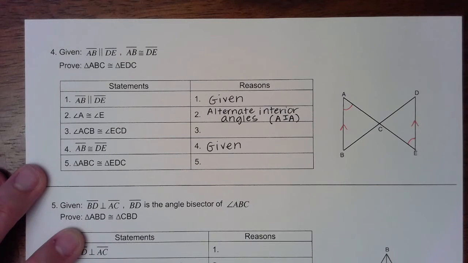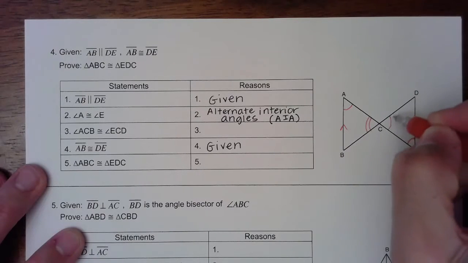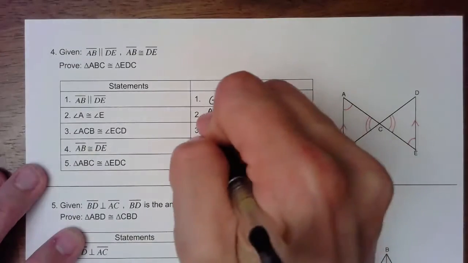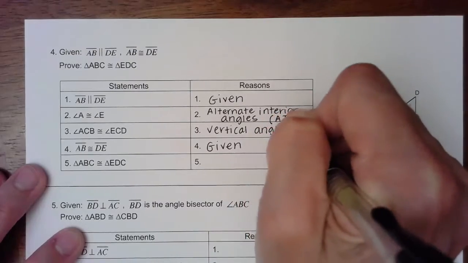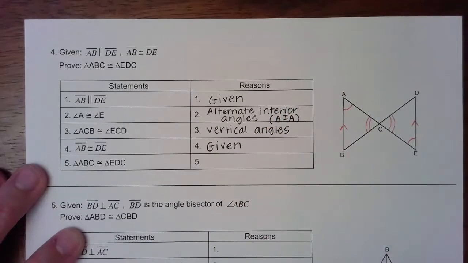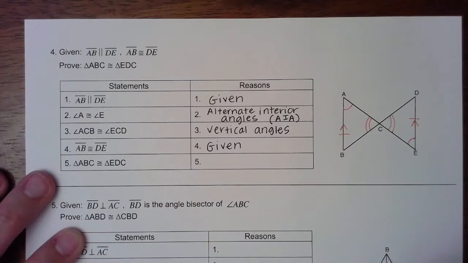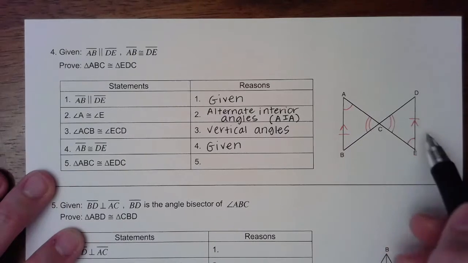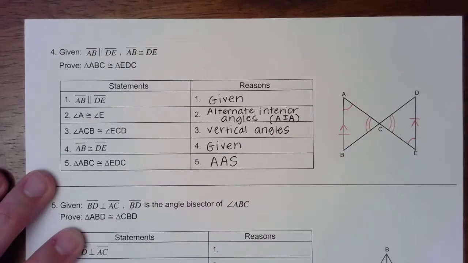Angle ACB is congruent to angle ECD. Now this one has nothing to do with the two lines being parallel. The reason why these two angles are congruent to each other is because they're vertical angles, and we've said before that vertical angles are always congruent to each other. Side AB is congruent to side DE. That was a given. That was the second given up here. And so we're finished. These two angles are congruent, these two angles are congruent, and the side that's not between them is congruent to a side that's not between them. So this would be angle, angle, side, not angle, side, angle.